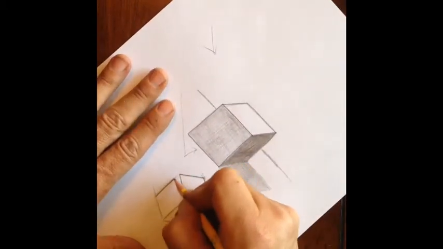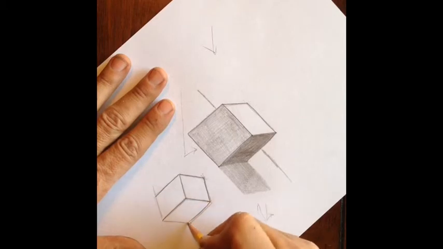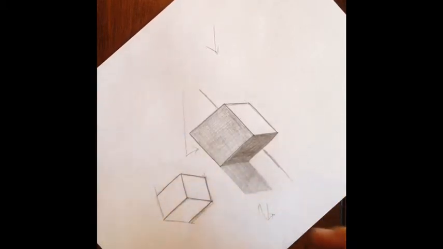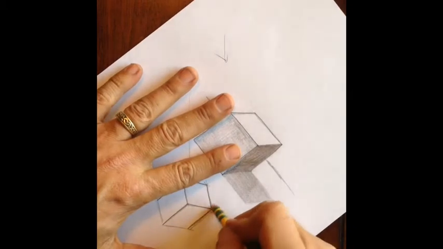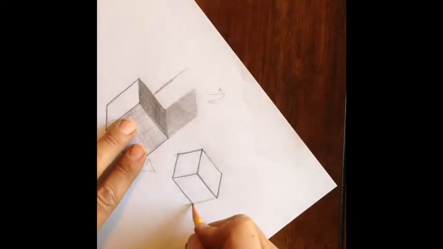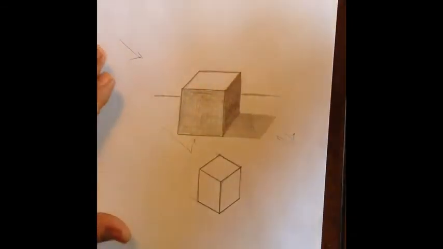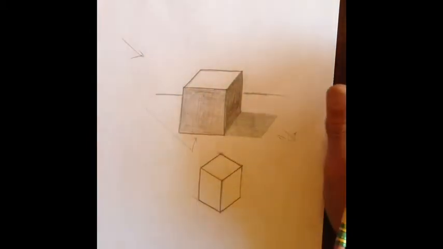Now there are 5 basic forms. The cube is one form. Shh. Goodness. The cube is one form. This is my grandkids again acting crazy. There are 4 other ones that we're going to do.